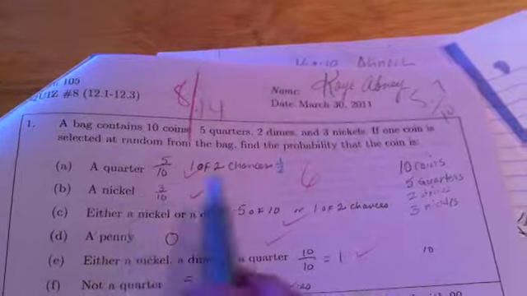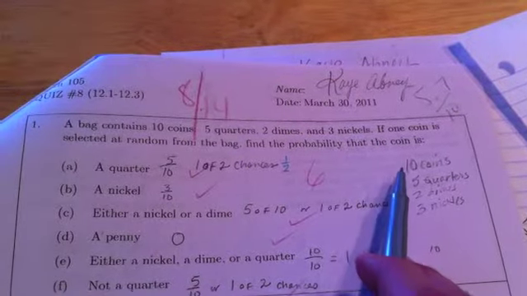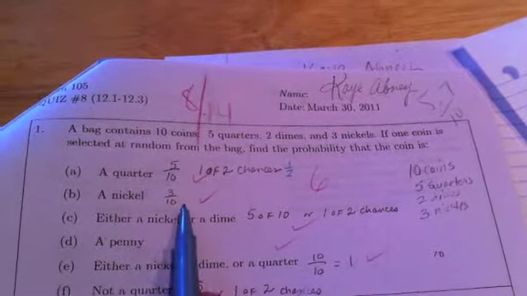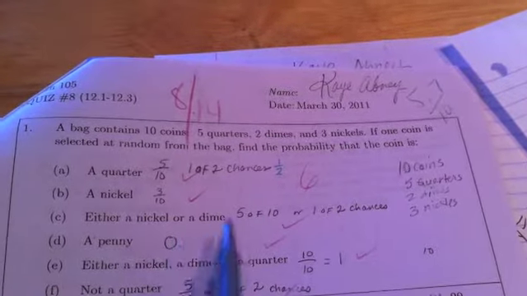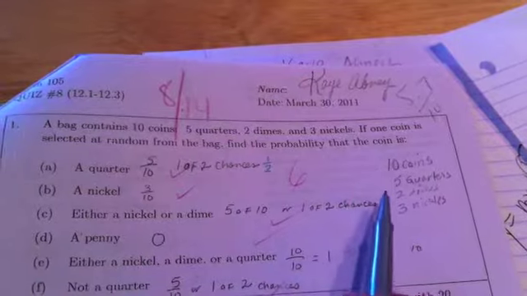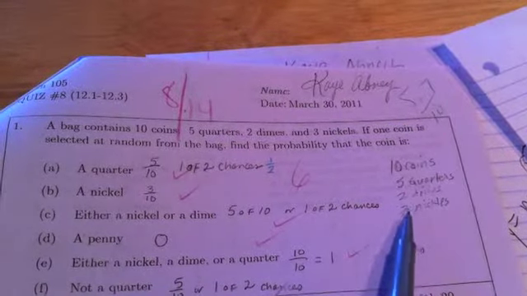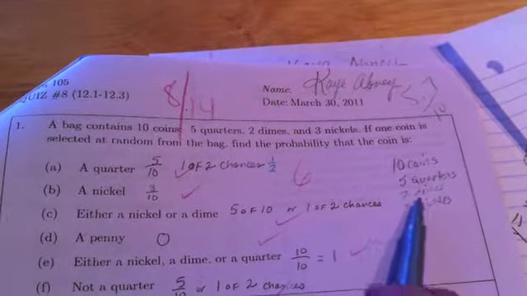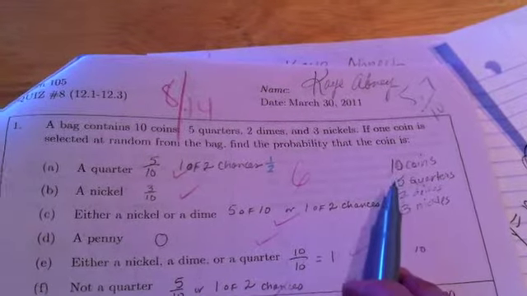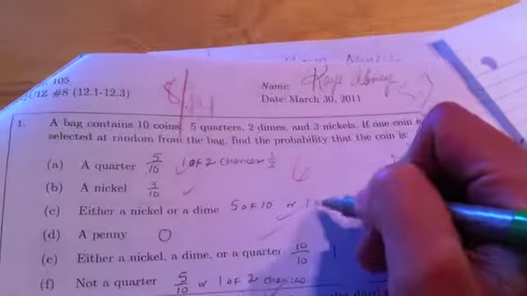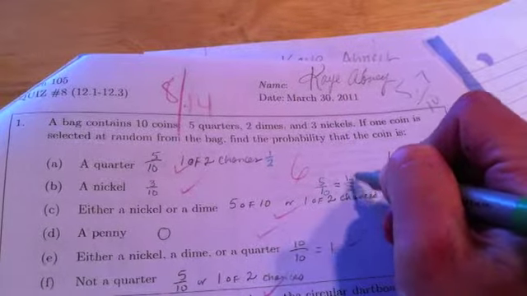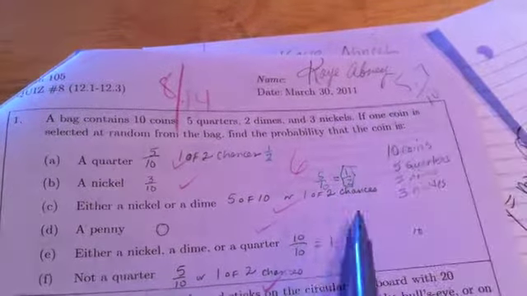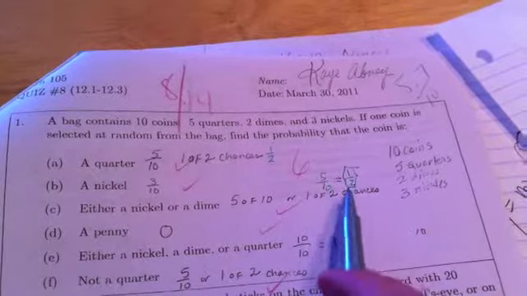Then a nickel, there are 3 nickels that you want out of 10 coins that you've got, so just 3 out of 10, can't simplify, so that's our answer. Either a nickel or a dime, you want either the nickels or the dimes, so that's 5 total coins that you want out of 10 that you've got. So you can write your answer as 5/10 or just 1/2. This is fine, you wrote it fine, but you can write it as a fraction too, there's no problem with that.